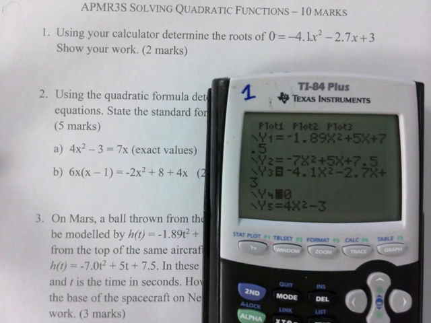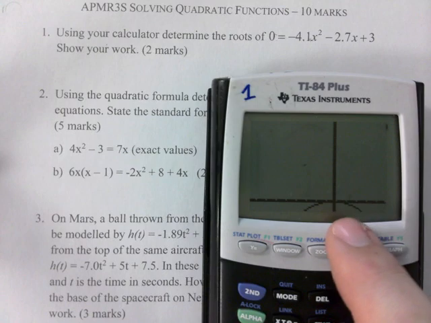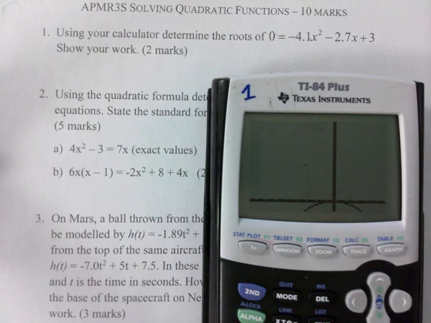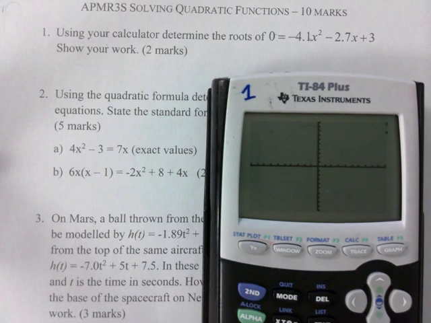I turn those two on. I want to graph them, and I see some of it. This is a window that I've used before, so it's not the greatest. So I'm going to go zoom 6. It's probably going to do the trick there.